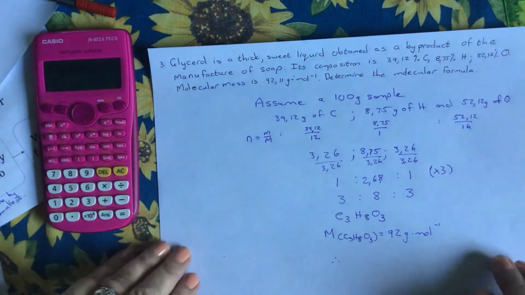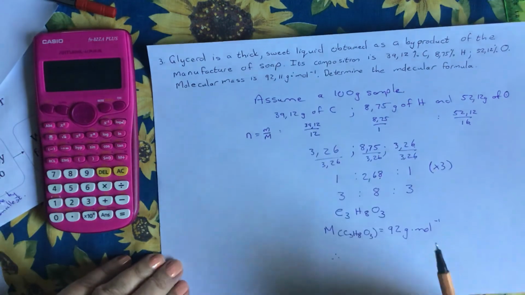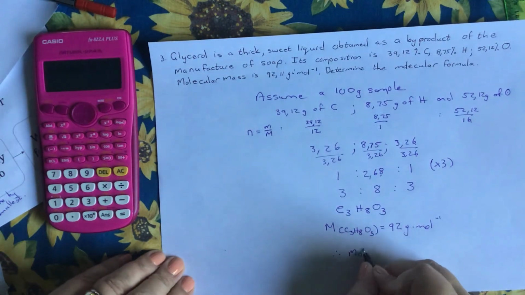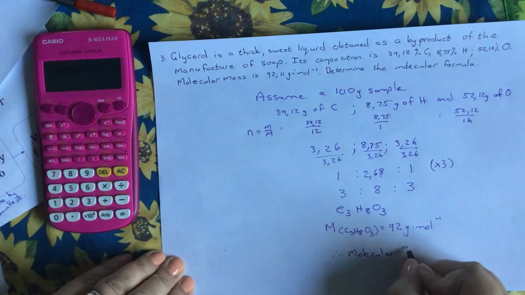My empirical formula is the same as my molecular formula because the masses are exactly the same.